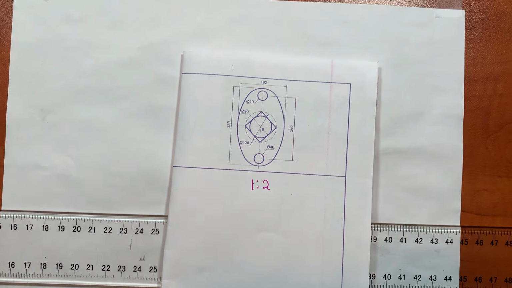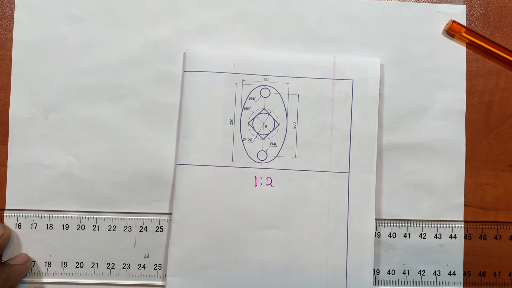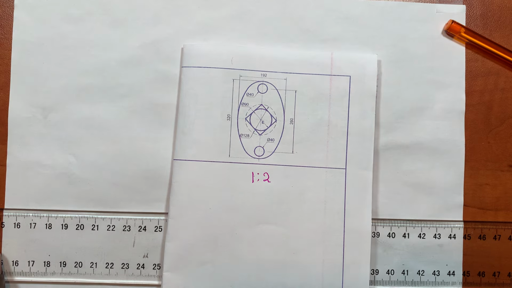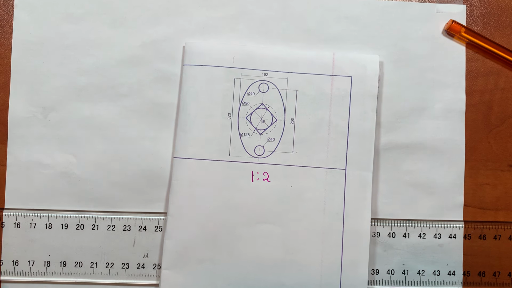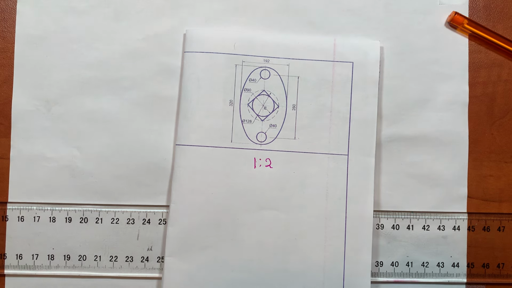So let's quickly look at this geometrical construction of engineering graphics and design grade 10. My brother, sorry for the late reply. I think we've even passed on this one, but however, let's quickly look at it.